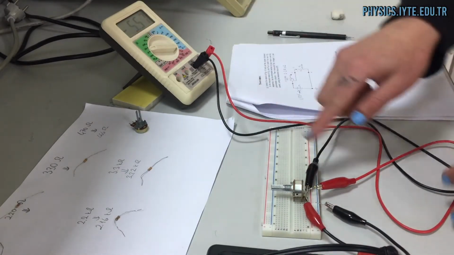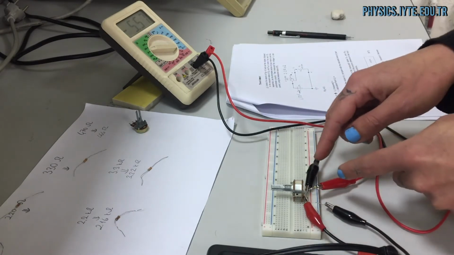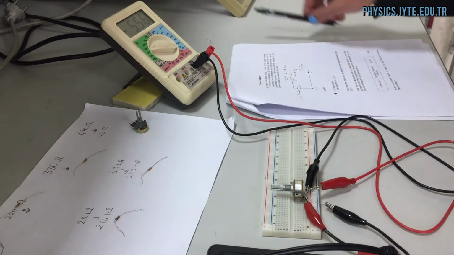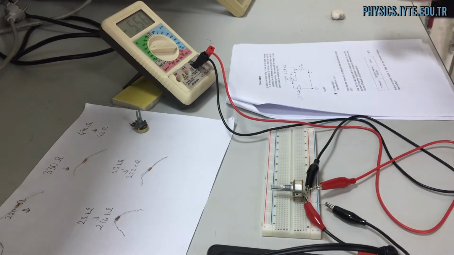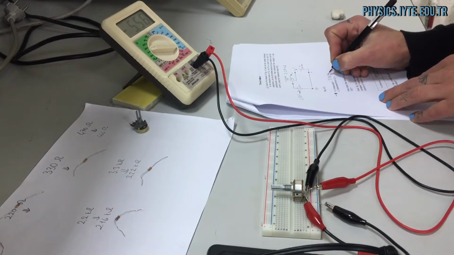This minus sign is because of the polarity of the voltage source and the multimeter ends. We can write the voltage value as 5.56 volts.